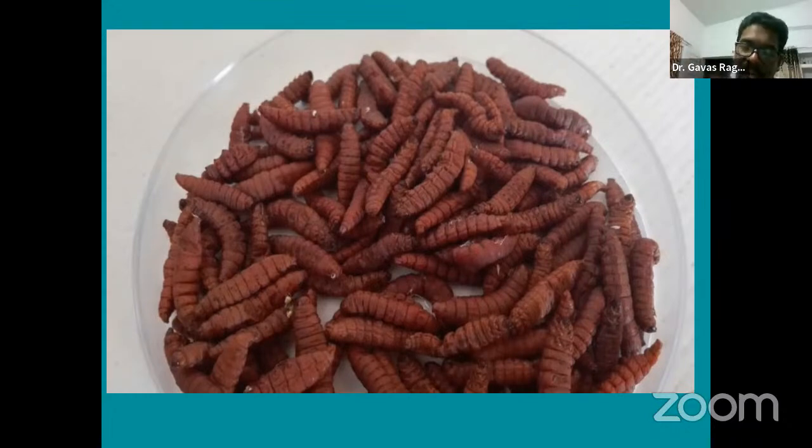Once these live Galleria are infected with the entomopathogenic nematodes, the Galleria will die, and the color of the Galleria will turn reddish brown, which we can see. This is a ready-to-use cadaver, which has approximately 2.5 lakh entomopathogenic nematodes, ready to kill the pseudostem weevil.